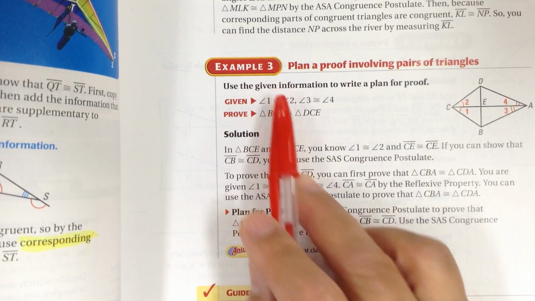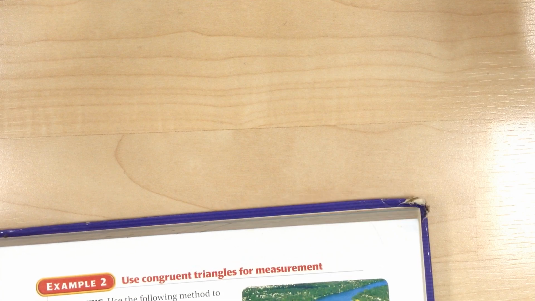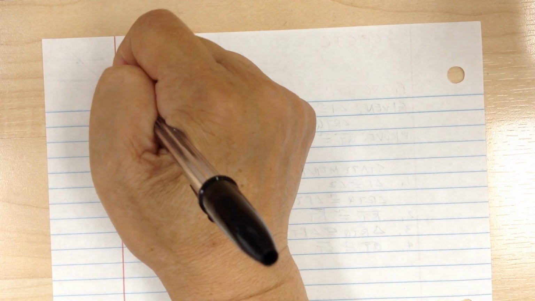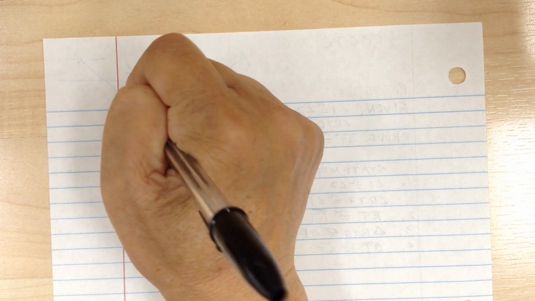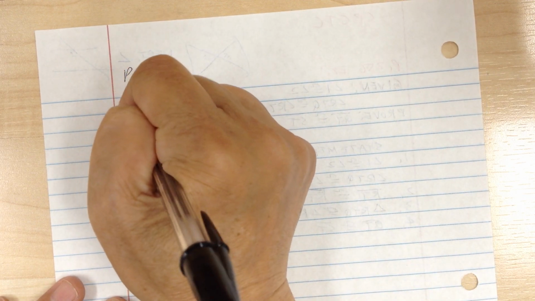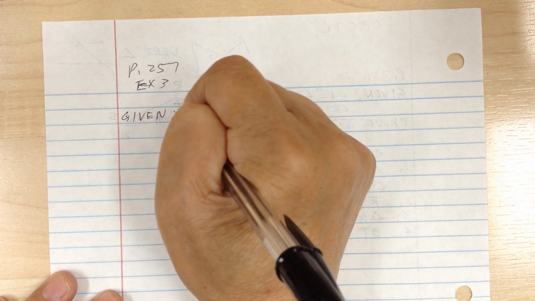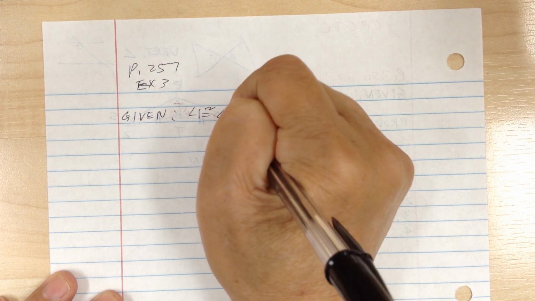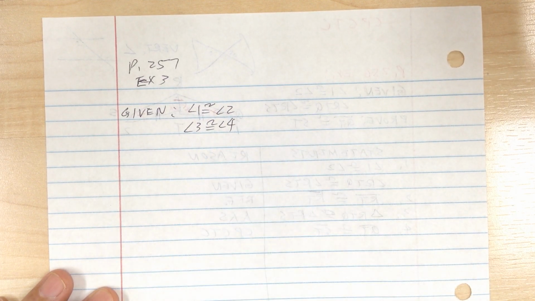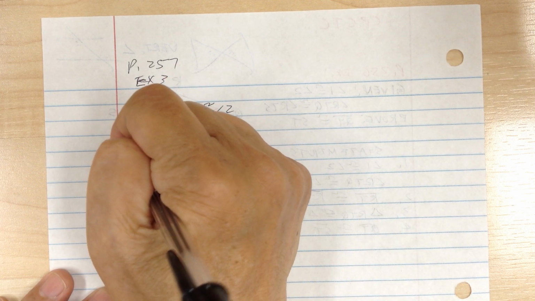Okay, so let's go to example 3. Okay, so let's go to page 257, example 3. So again, first you write down the given. Angle 1 is congruent to angle 2, angle 3 is congruent to angle 4. Like I said, they always give you at least 2 pieces of information, and you have to come up with a third one.